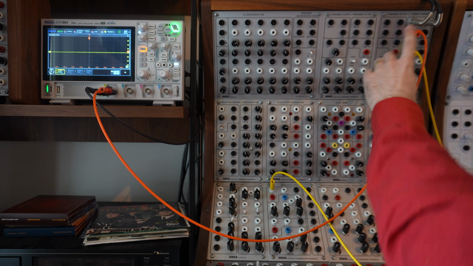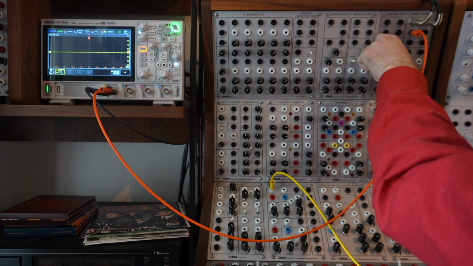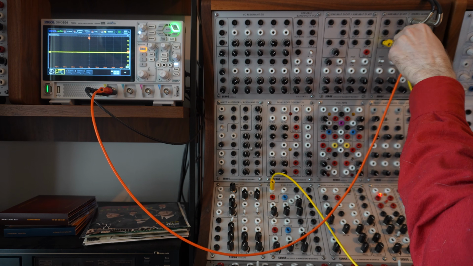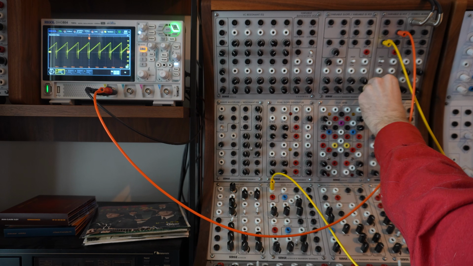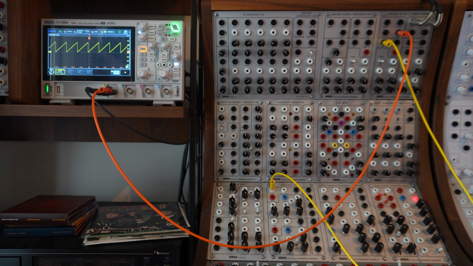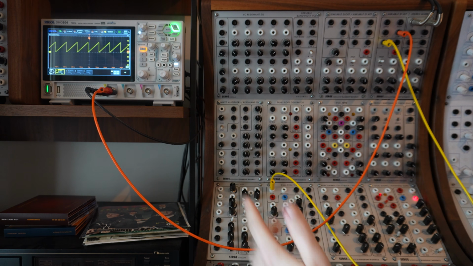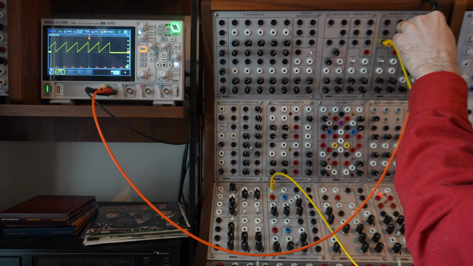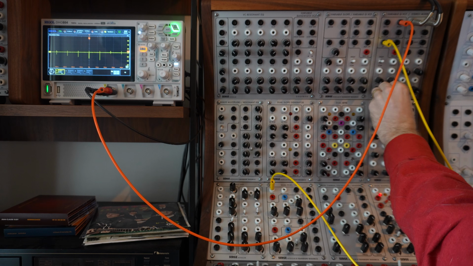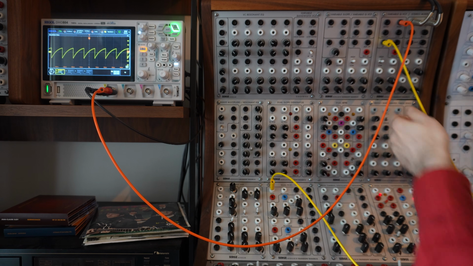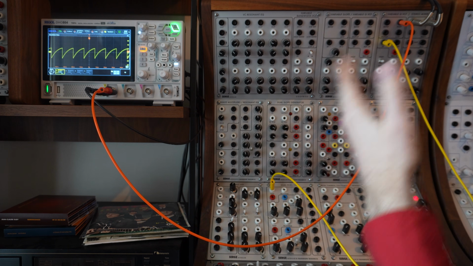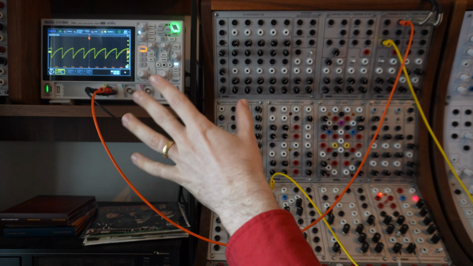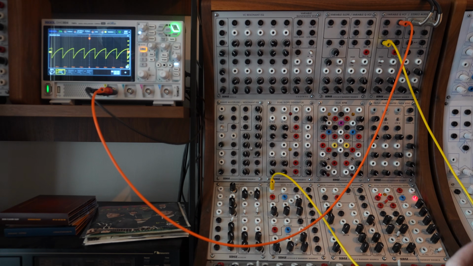Next, let's look at the variable Q filter. If we put the sawtooth in our input and open the filter all the way and monitor the output, let's turn the resonance down, we'll see that the low pass output at least is not inverted. It's positive going. If we take the high pass output and open the filter the other way, again, we see that the sawtooth is positive going. It has a little bit of filtering applied, but that's okay.